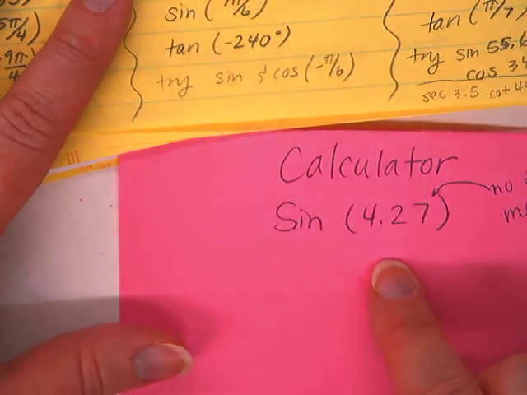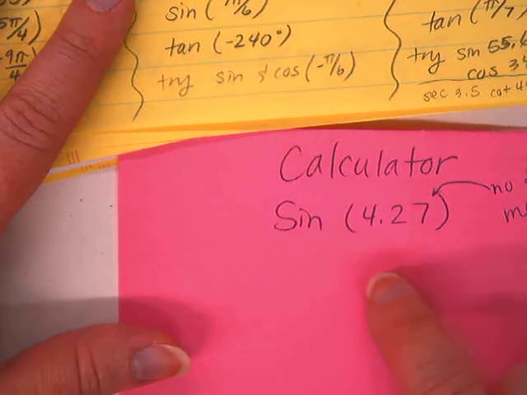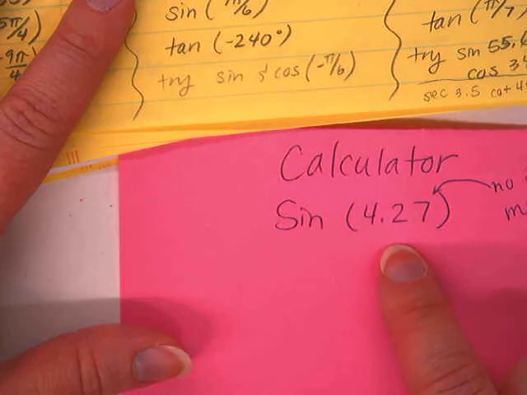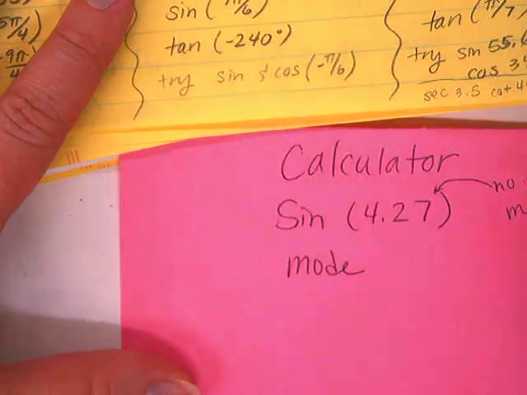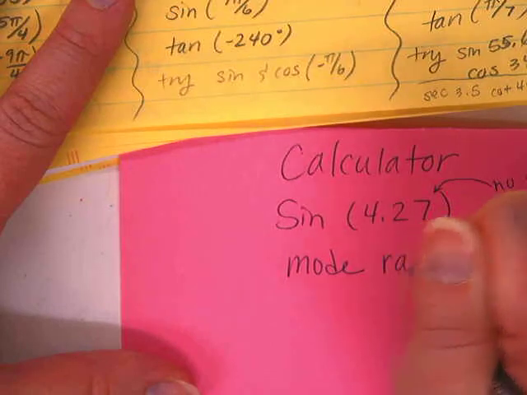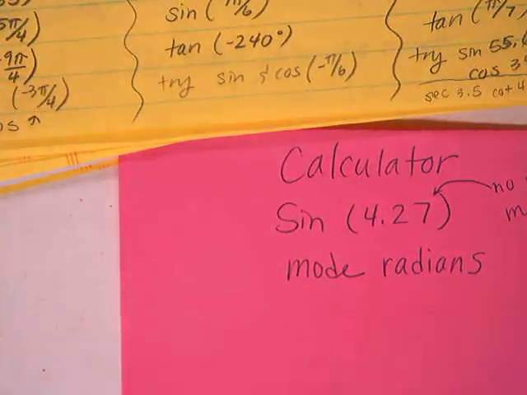Is this one of our radians from our circle that we did for our self-starter today? No, this is a weird one. So we need to do this one using a calculator. But the mode of your calculator is probably right now in degrees. Everyone needs to go to the mode of your calculator and change it to radians. Let's look at that together.